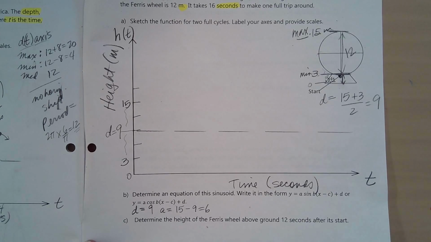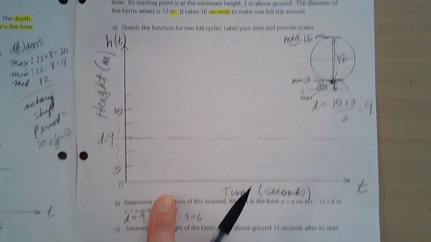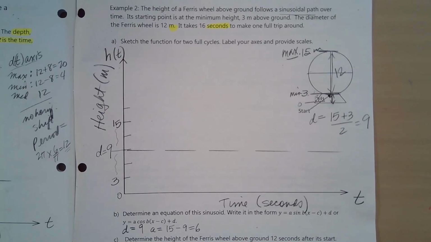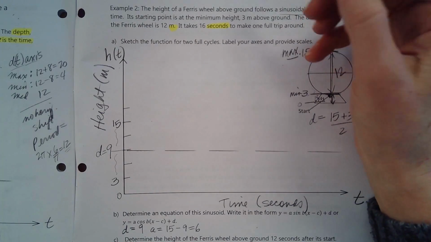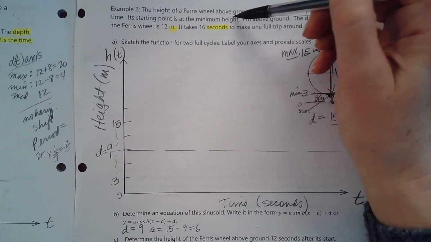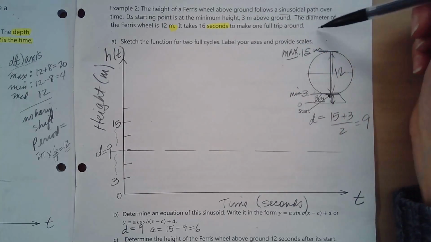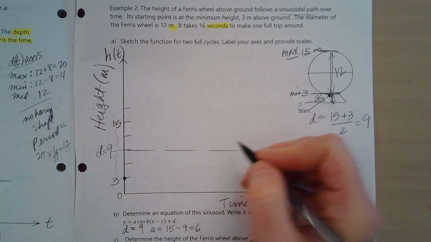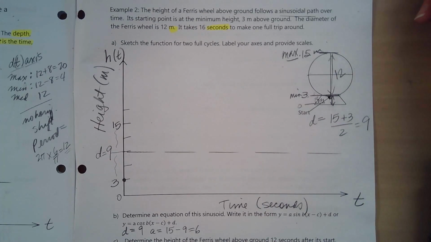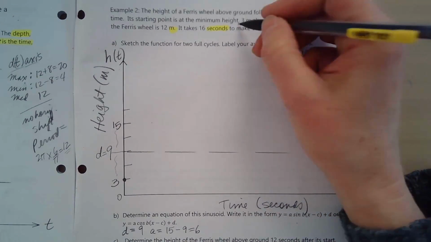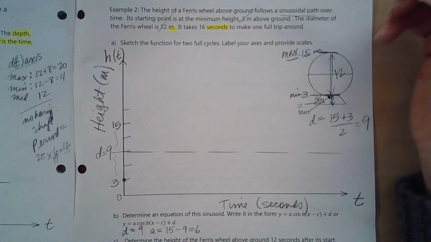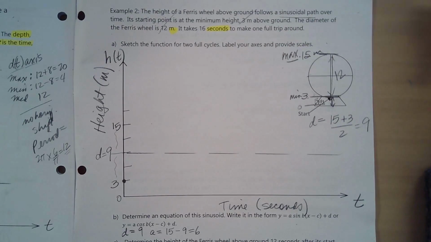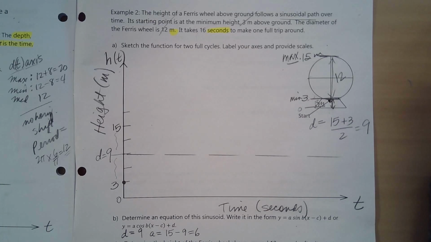Okay, so now what? I need my period in order to figure out what my scale will be. So, what info did they give us? They told us my starting point is at the minimum. Okay, that's going to be helpful. So that means I'm going to start here, and then I'm going to work my way up. The diameter of the Ferris wheel is 12, so I already used the 3 and the 12. The only other numerical value is 16 seconds. It takes 16 seconds to make one full trip.